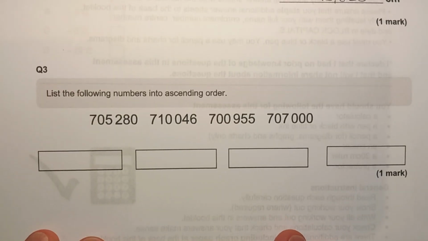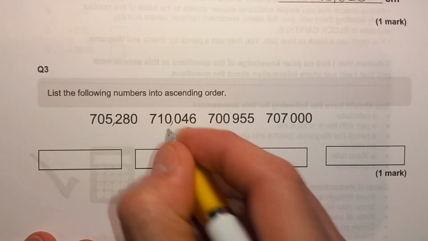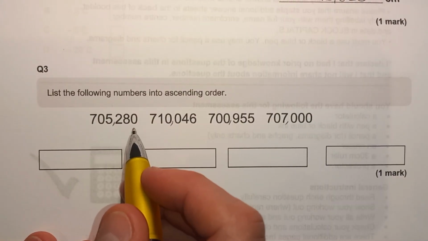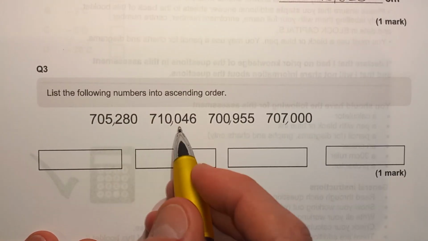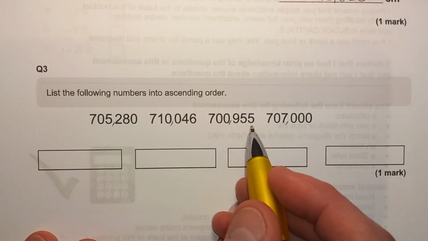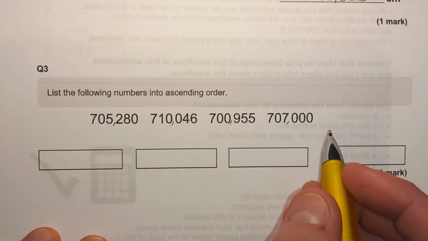Question 3. List the following numbers into ascending order. I'm going to put my commas in here to make it easier for me to read these numbers. So we've got 705,280, 710,046, 700,955, and 707,000. That's it.